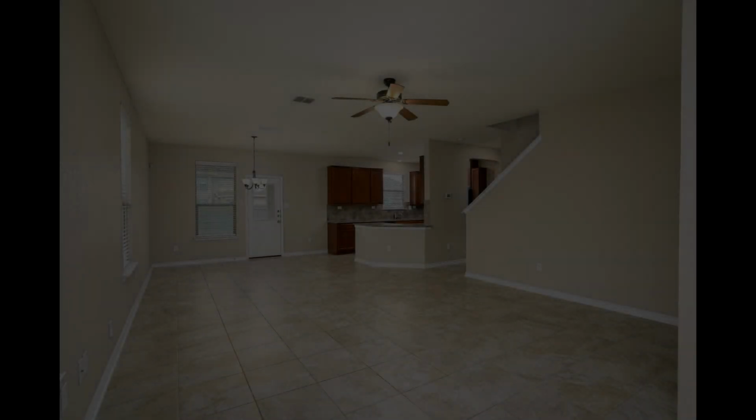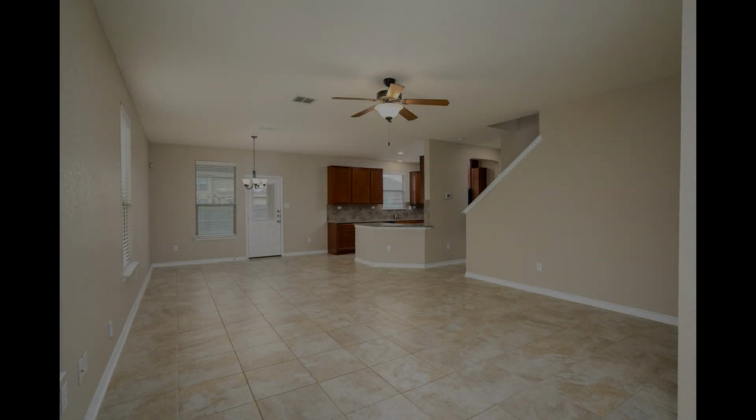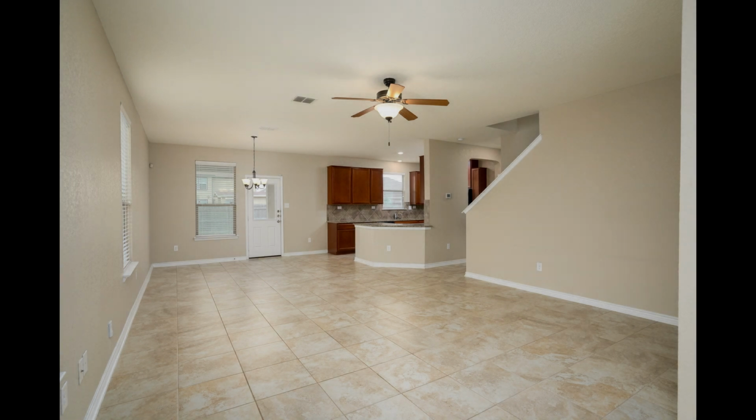My name is Brandon Watts, and today we're going to be talking about a question that I get asked often, and that is how to shoot and light a large room or open floor plan such as this image that we have here today.